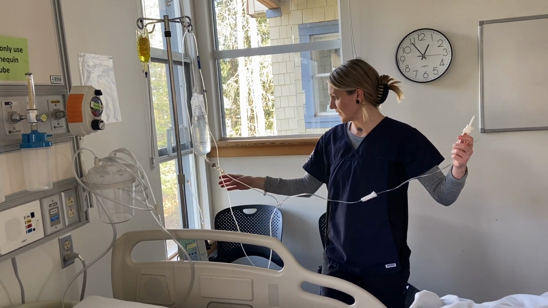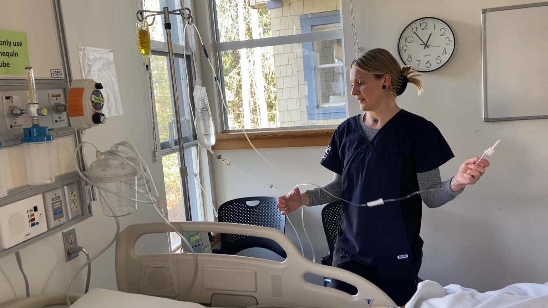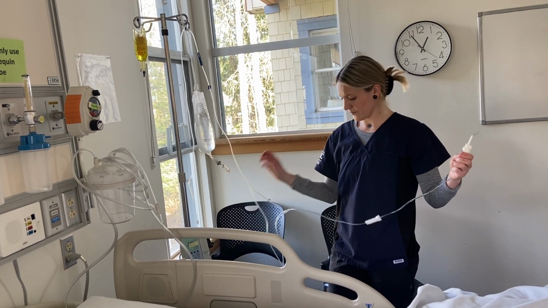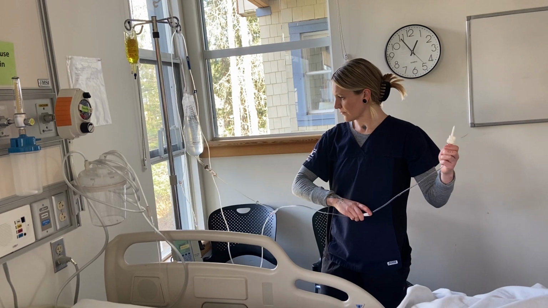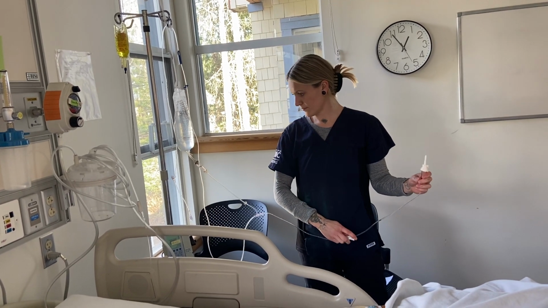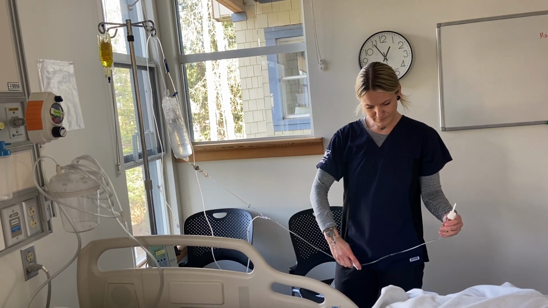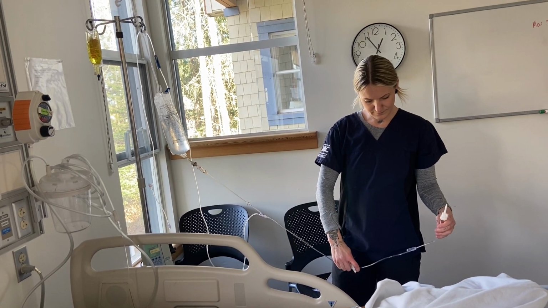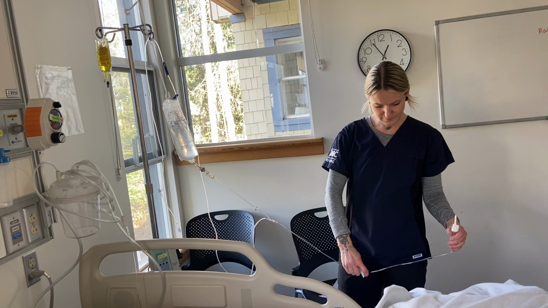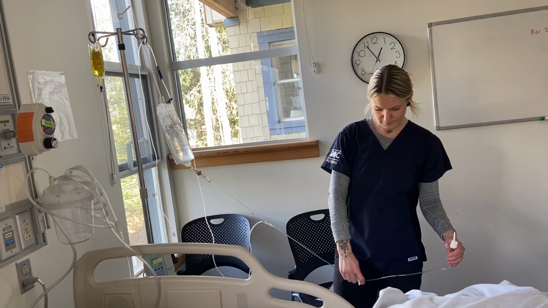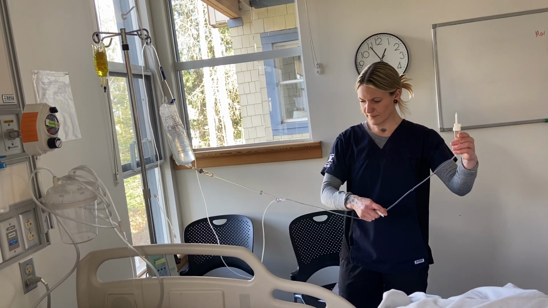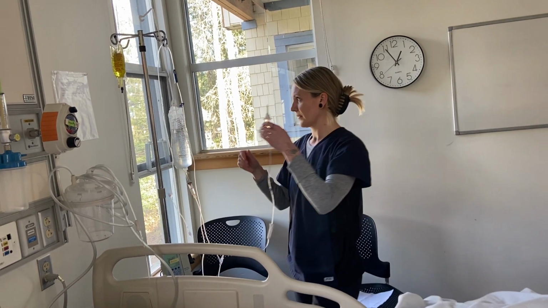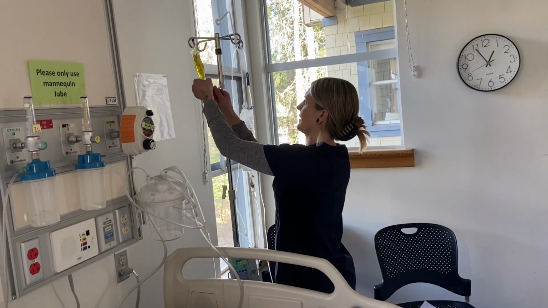Okay, the next thing I'll do is just prime my secondary line with the primary. Okay, and I don't see any more air bubbles. So then I can spike it.